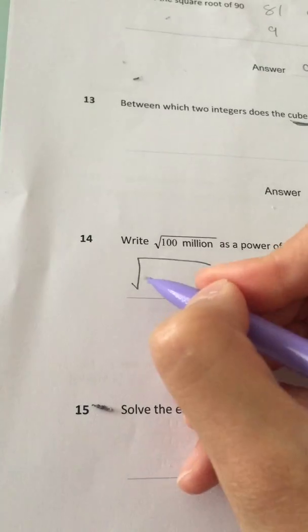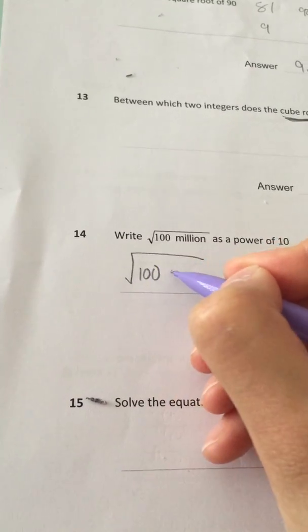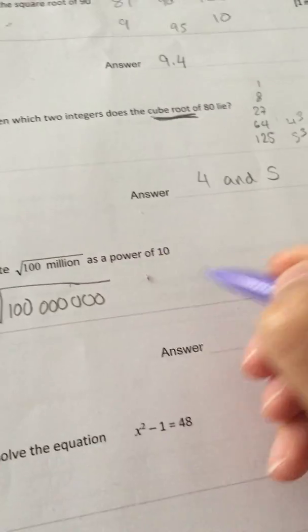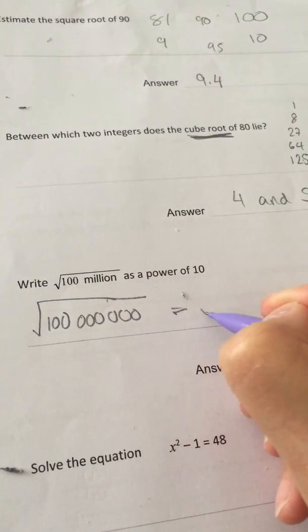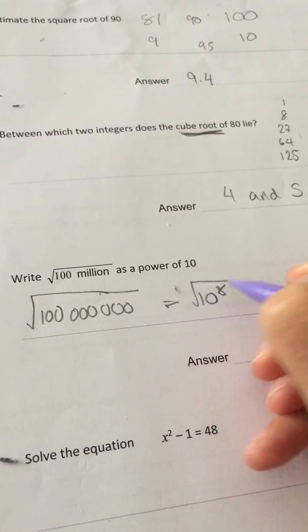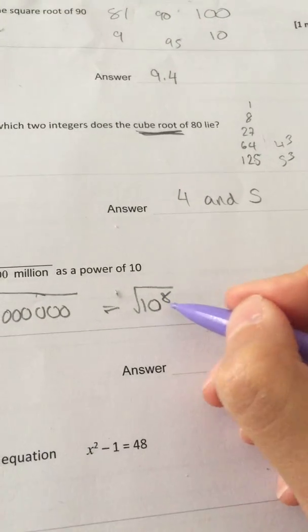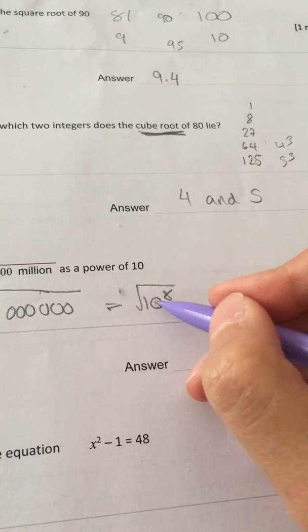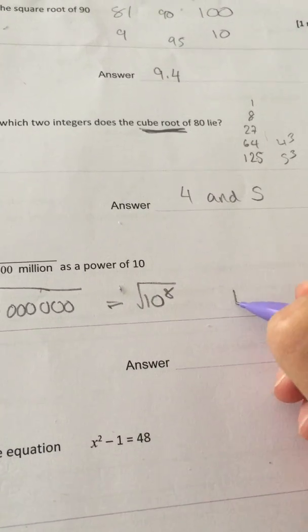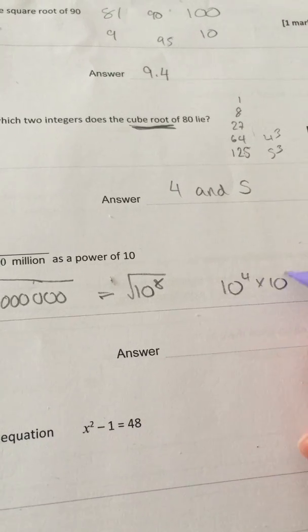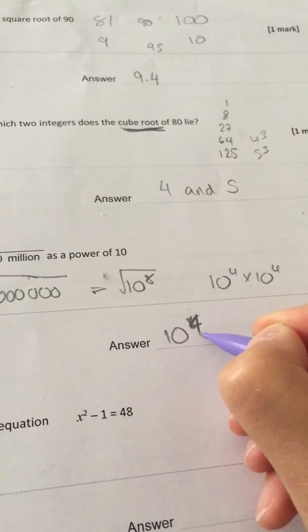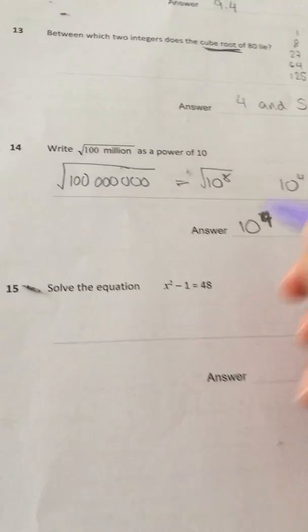Write 100 million as a power of 10. Well, the square root of 100 million is 10,000, so it is actually the square root of 10 to the power of 8. So if we think about what that means, what number times by itself is going to give you 10 to the power of 8? Well, if we think about our laws of indices, 10 to the power of 4 times 10 to the power of 4 would give us 10 to the power of 8. So it is 10 to the power of 4.